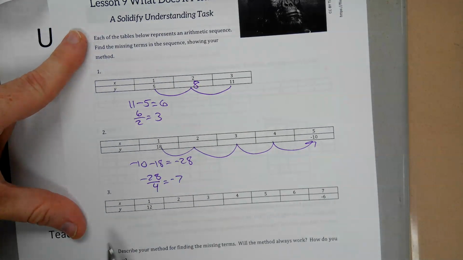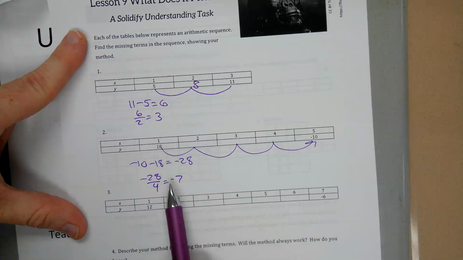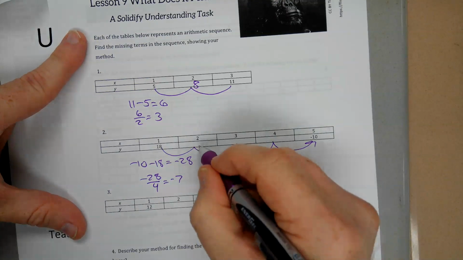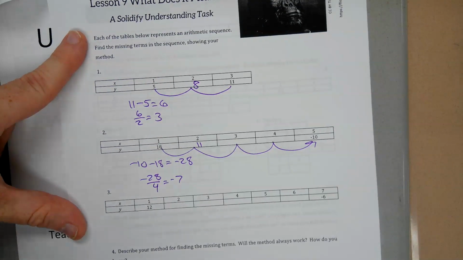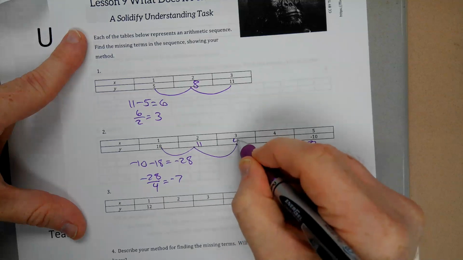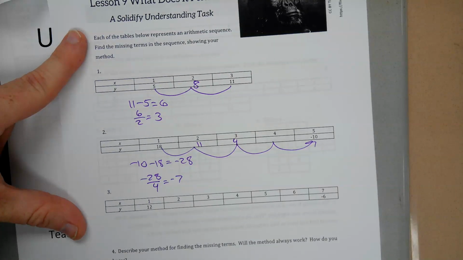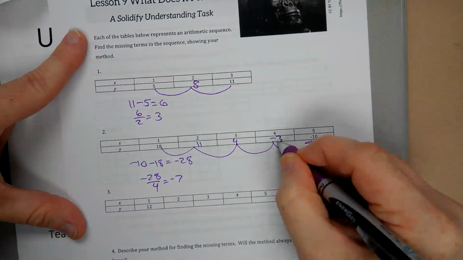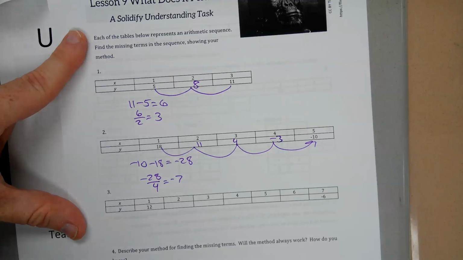So let's fill in the blanks now. 18 plus negative 7 is 11. 11 plus negative 7 is 4. 4 plus negative 7 is negative 3. And negative 3 plus negative 7 is negative 10.